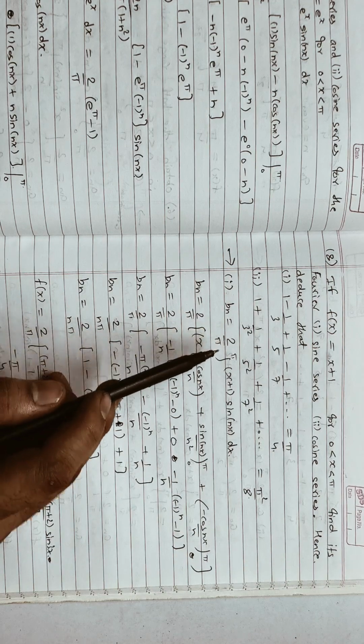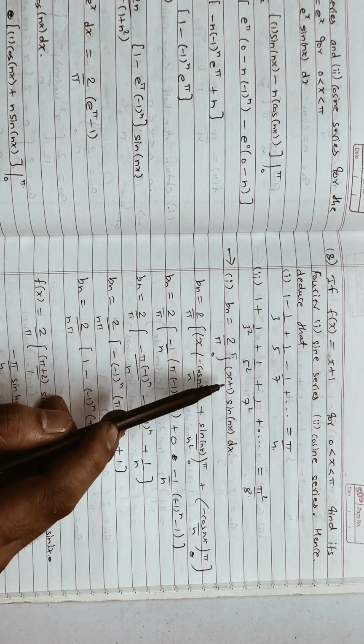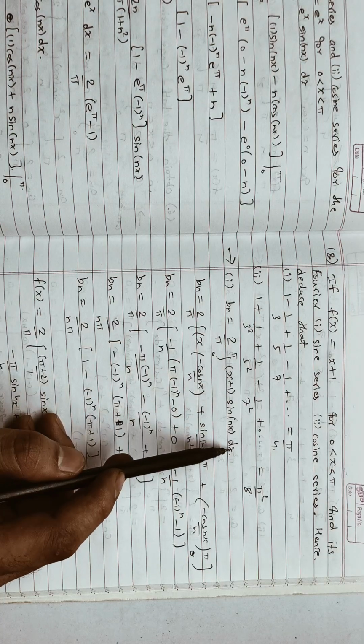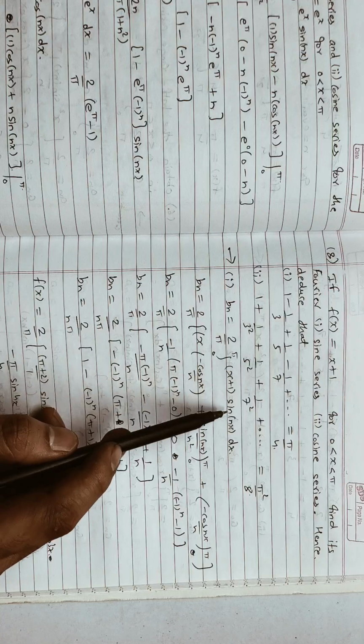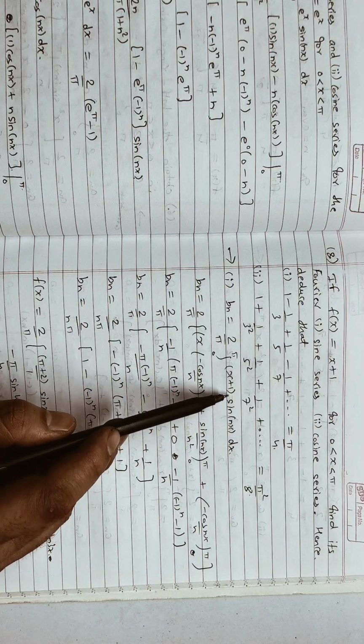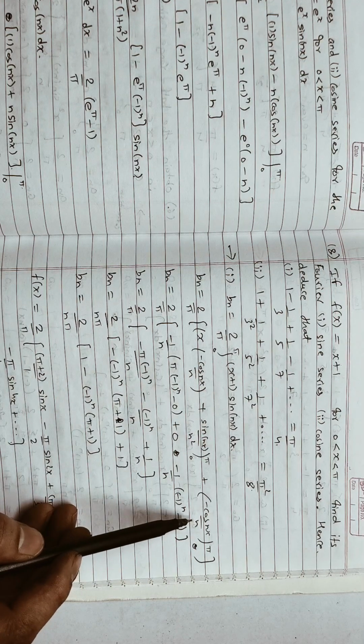So bn is equal to 2 upon pi, integral 0 to pi, f of x is x plus 1, sin nx dx. Splitting this integral, x sin nx, so x sin x integration will give me this thing and sin x integration is equal to this thing.